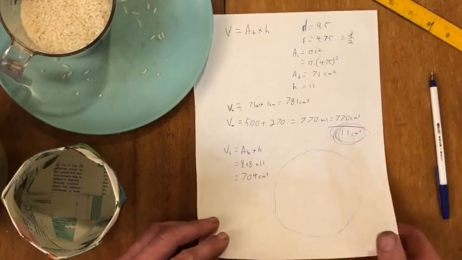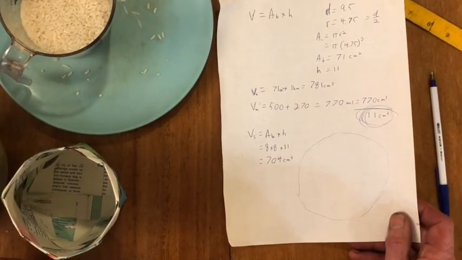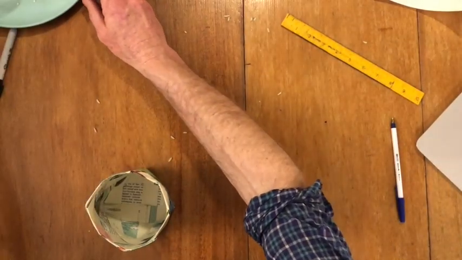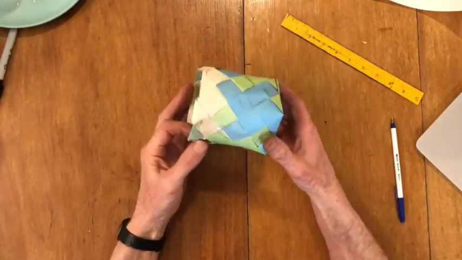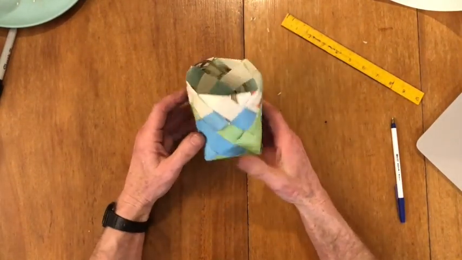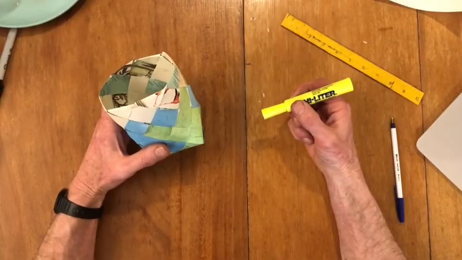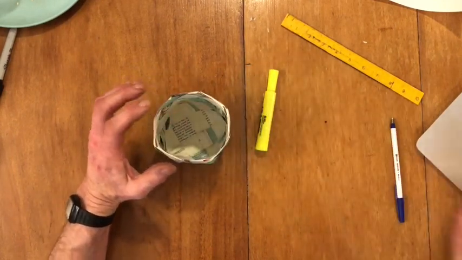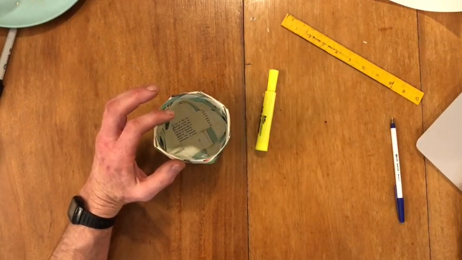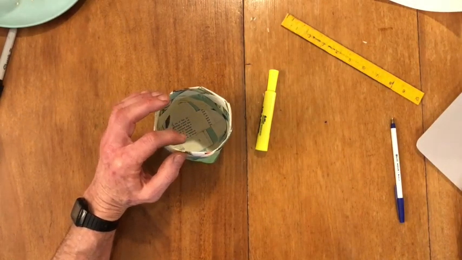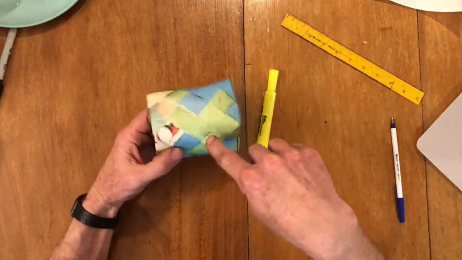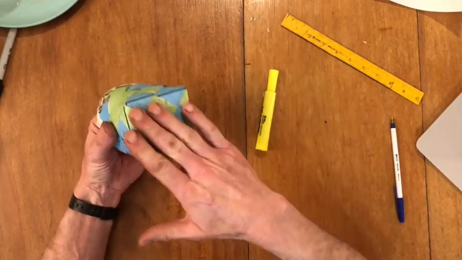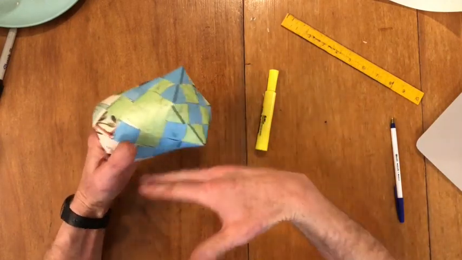All right, so that's the volume. Now, let's measure the surface area. That's another thing you can measure on a three-dimensional piece like this. So now to measure the surface area, we can use the squares. See, the whole thing is made up of squares, and the surface area will be the base and the walls.